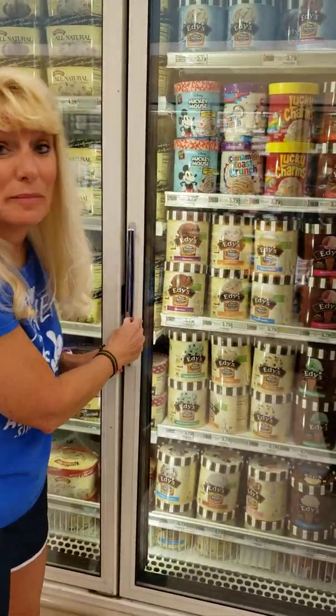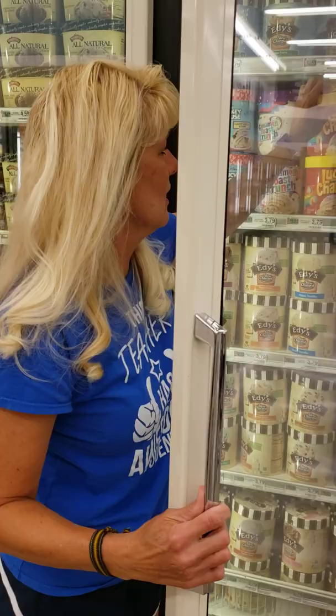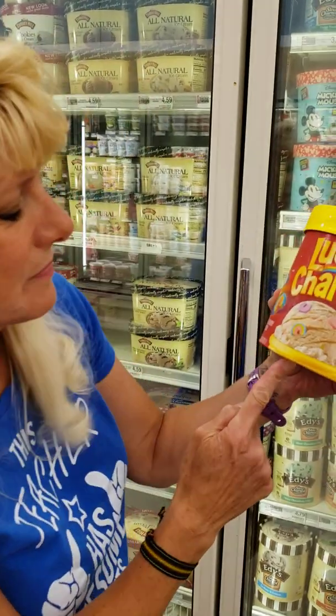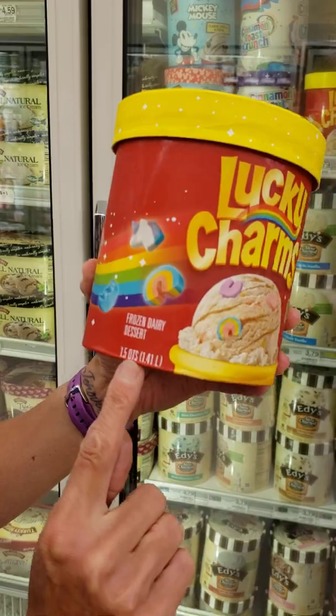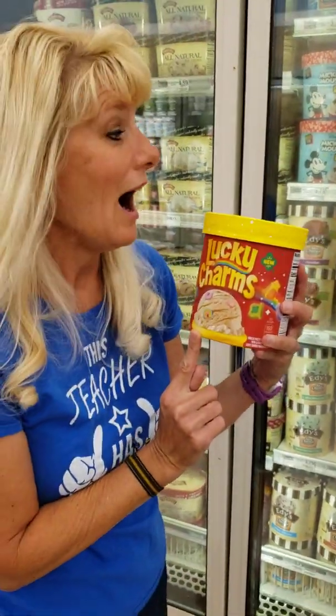Oh my gosh, I just discovered some other kind of ice cream I didn't even know they had. How many of you knew they made Lucky Charms ice cream? I hear they're magically delicious. This one is actually 1.5 quarts of ice cream. I see one that's even made of pints, so let's go there next.